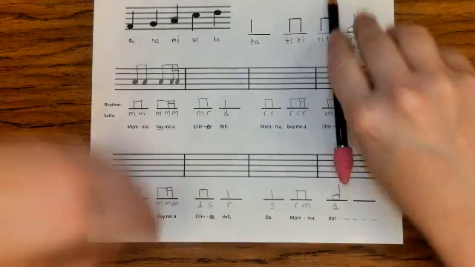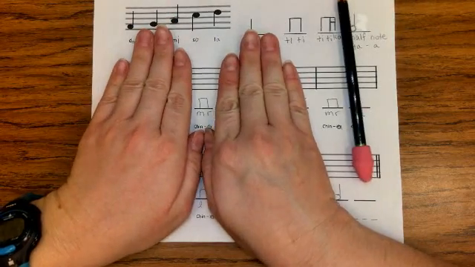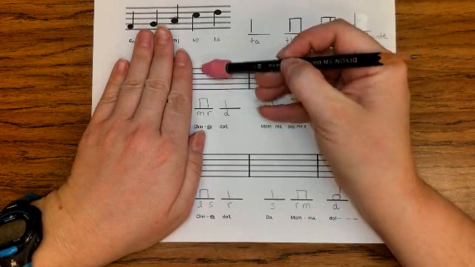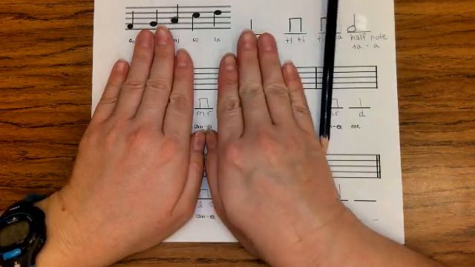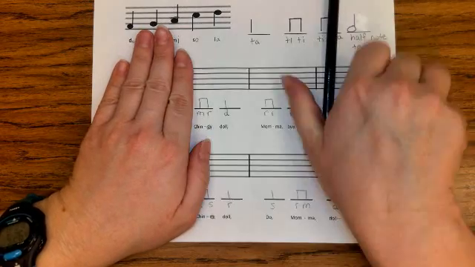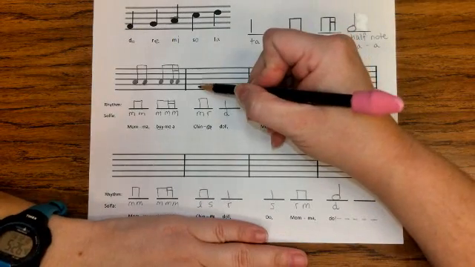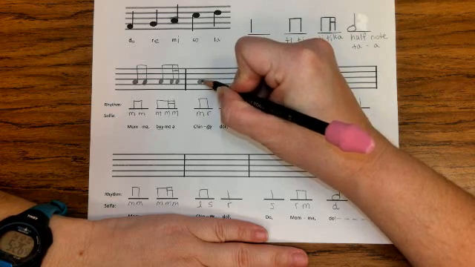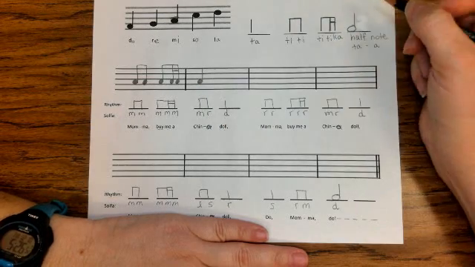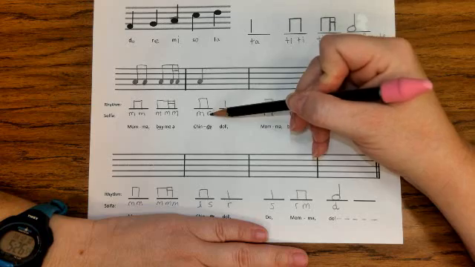Another mi. Notice the spacing. This area here where my eraser is, that part of the staff, that's where we're going to write the notes for this beat. So another mi, count the spaces, 1, 2. Add a stem. And now the note changes to a re.